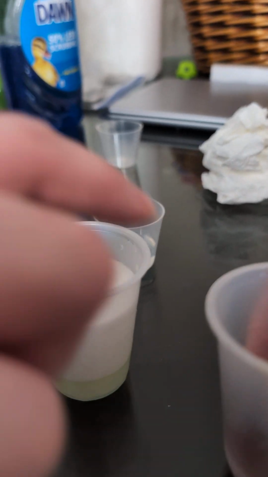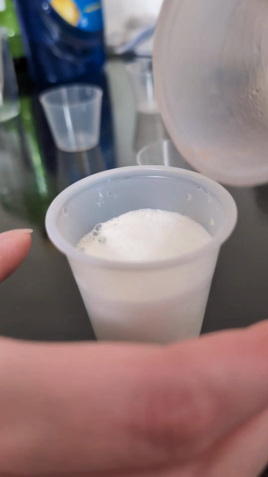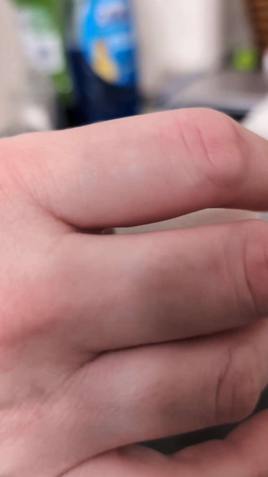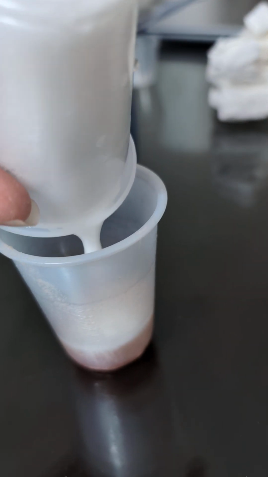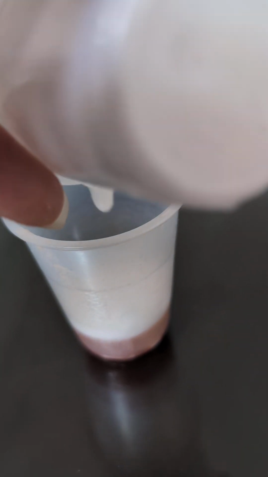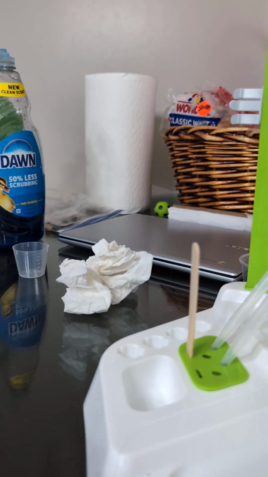Add a red dye tablet to color the mixture. Let's do it. We have to pour this in there, though. No, we have to pour this one there. Pour the mixture into the container. Observe the fizzing reaction and record your findings. The citric acid. Should I add salt?